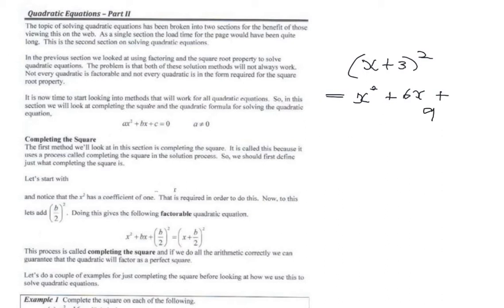So the important thing that I want to show here is that x is squared over there. This one is double that one. And this one squared gives me the 9. So if I start in reverse, that's the important thing to understand.